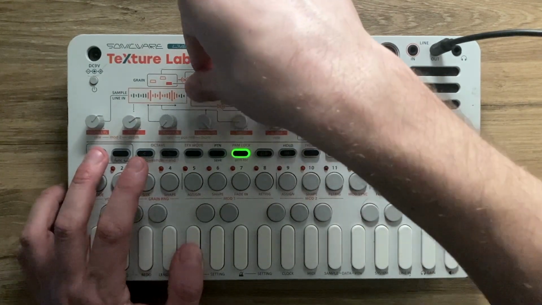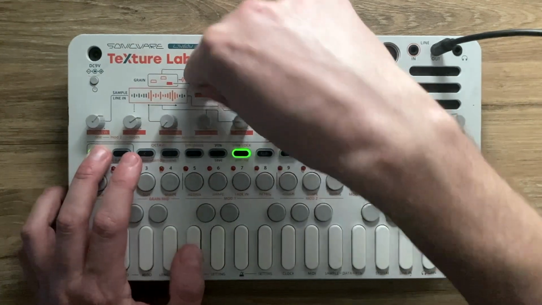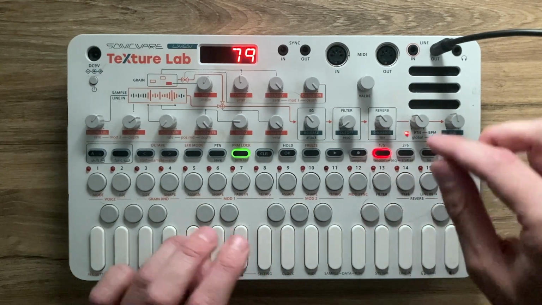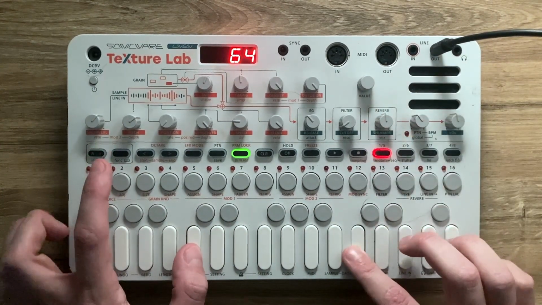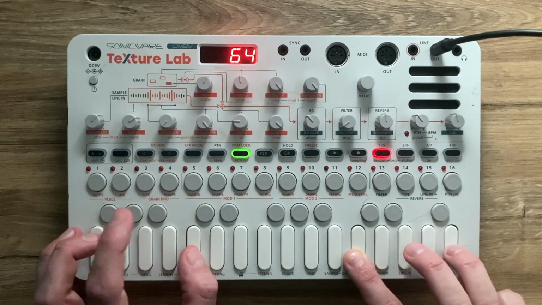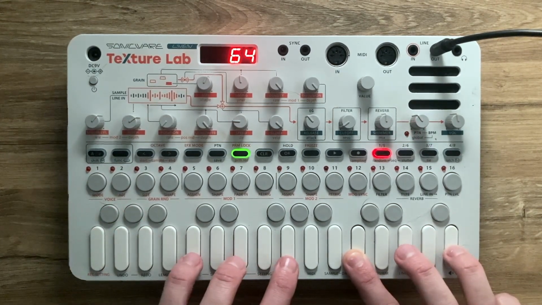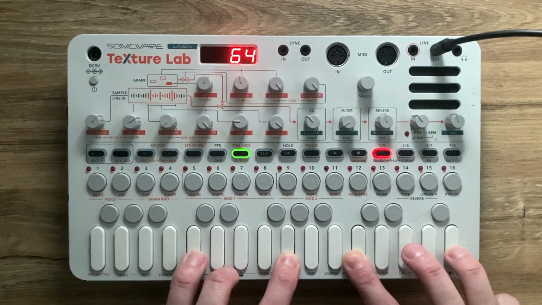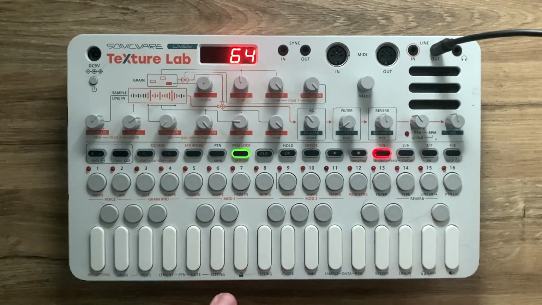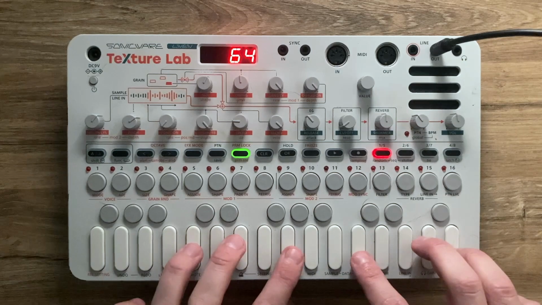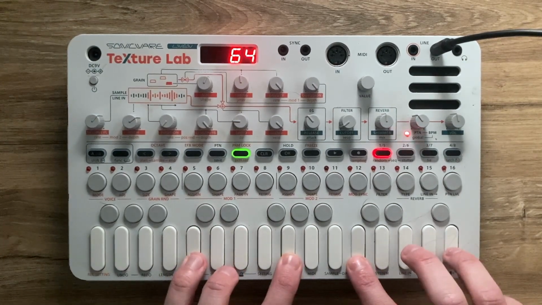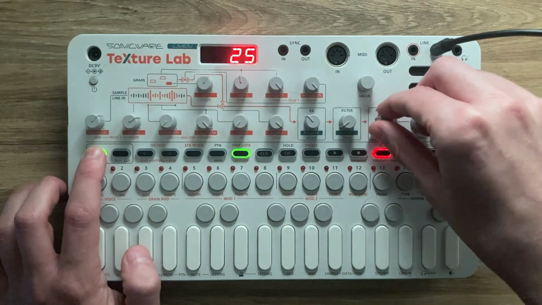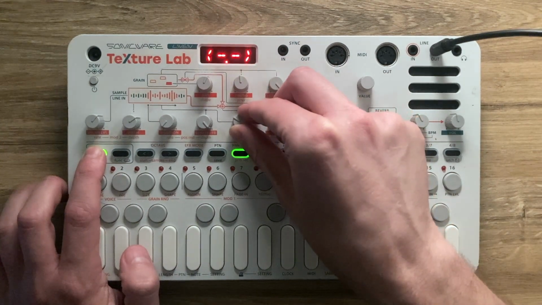Try changing the size a little bit here, go down to the midway point, play around with the shape a little bit. Getting into sort of a celestial chorus here. If we want to get things even weirder, we can change the playback direction to reverse.